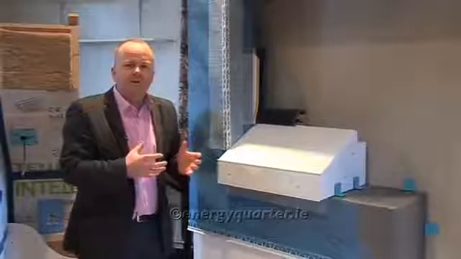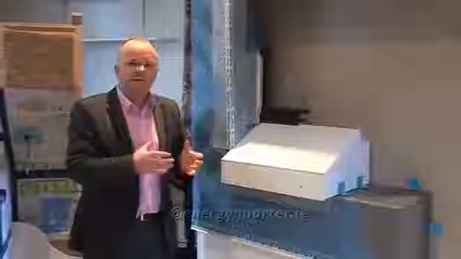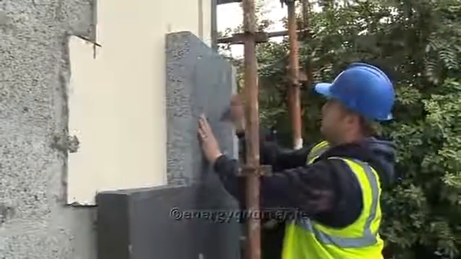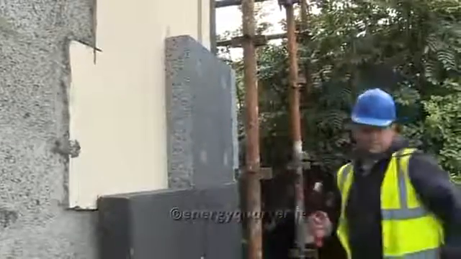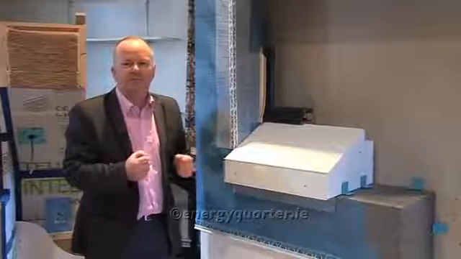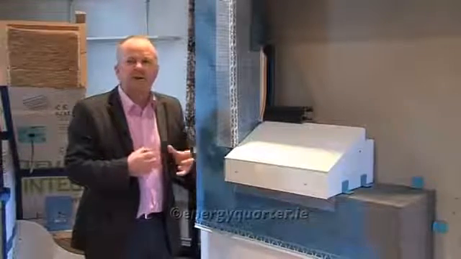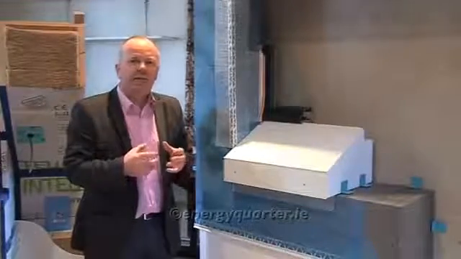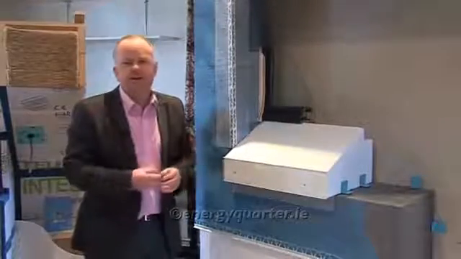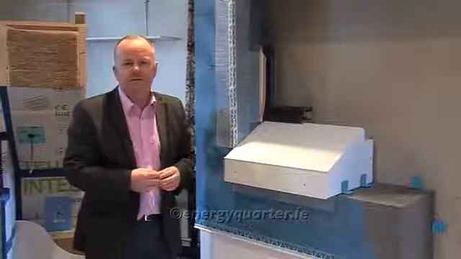One of the main advantages of using polystyrene like this is you'll notice that it's placed external to the masonry leaf, so that the house is completely thermal bridge free. And even the windowsill is made of polystyrene in this case, so there's absolutely no cold bridging at all, and therefore that reduces the heat loss very significantly and makes it a lot easier to achieve the passive house standard.